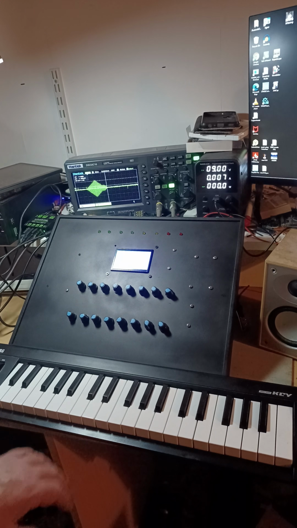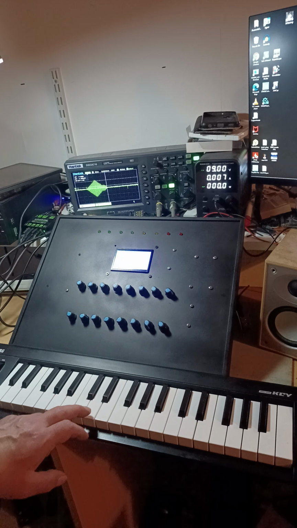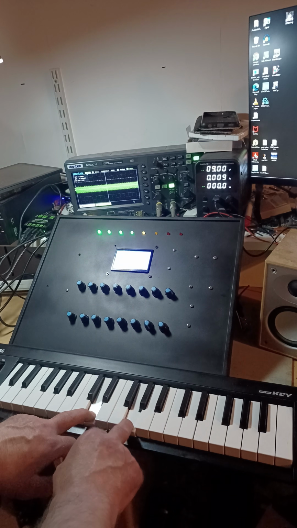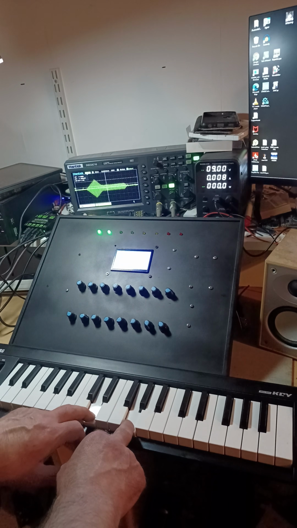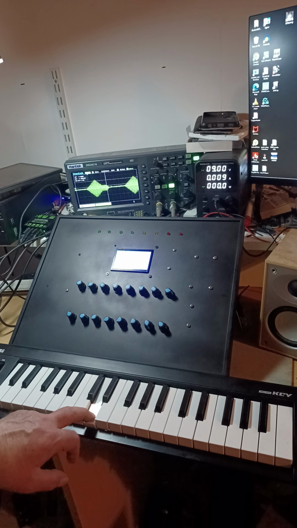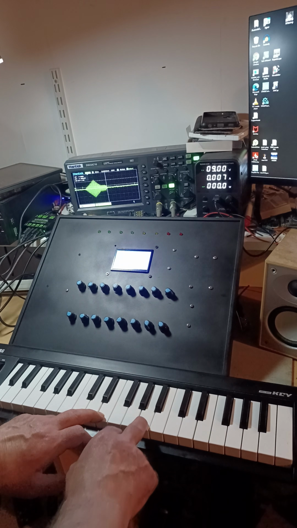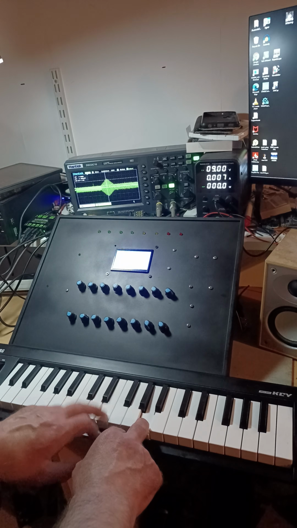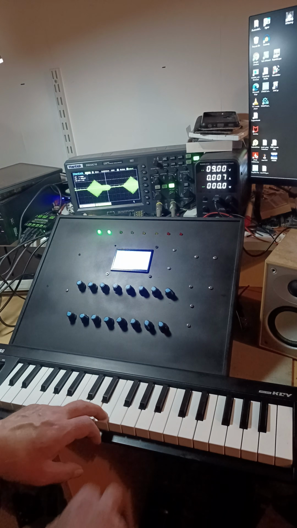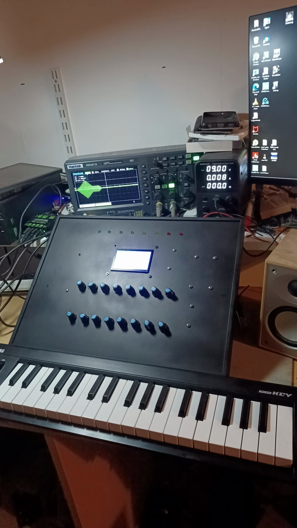It's a monophonic keyboard, so you can only press one key at one time. It's not polyphonic. Just mono, so one key only.